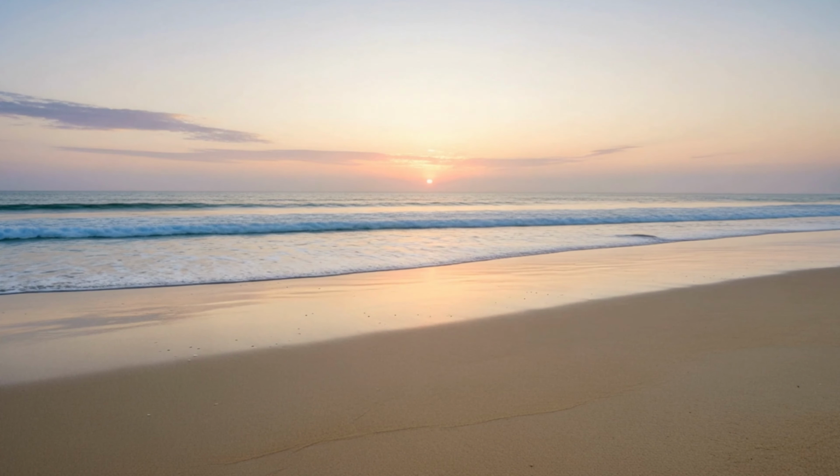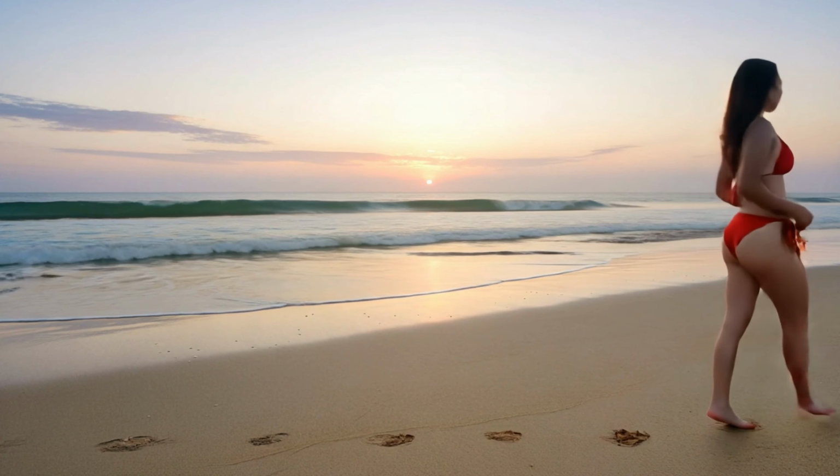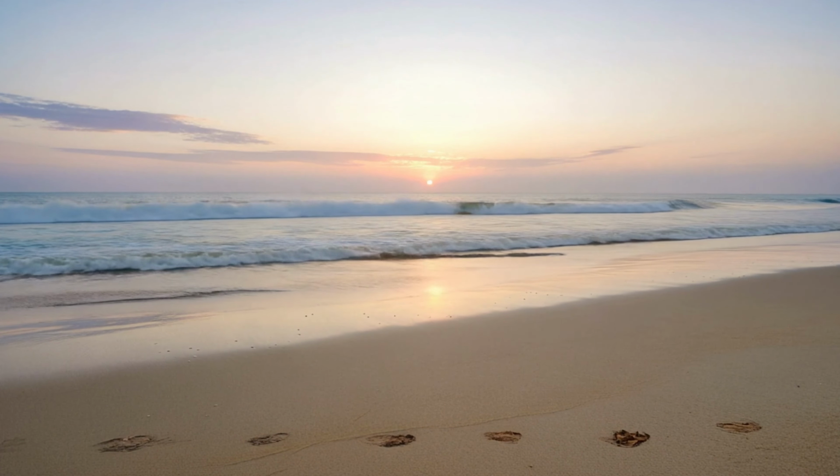Look at this result. Pretty insane, huh? It completely composited her into the new environment and changed her outfit without messing up her walk cycle.